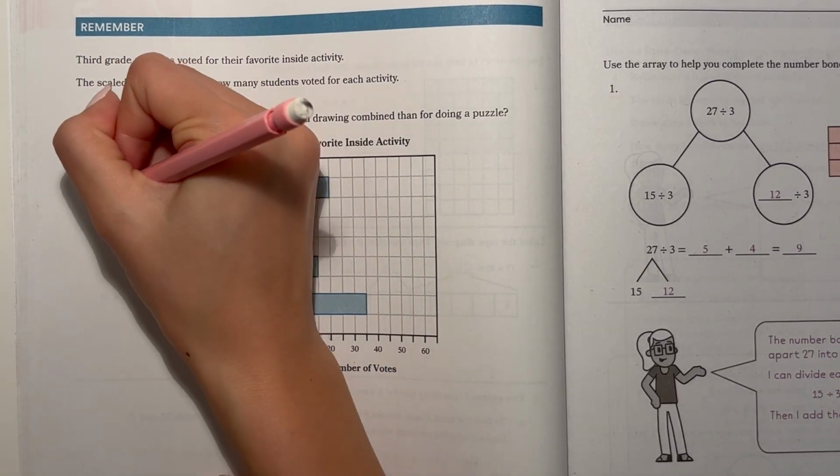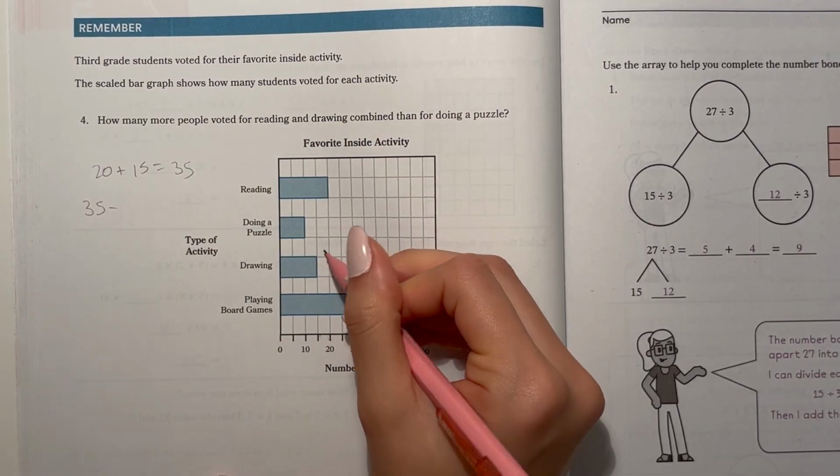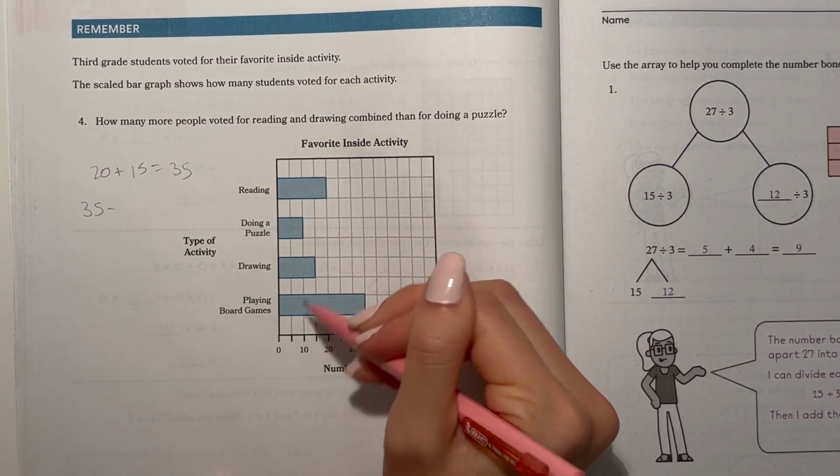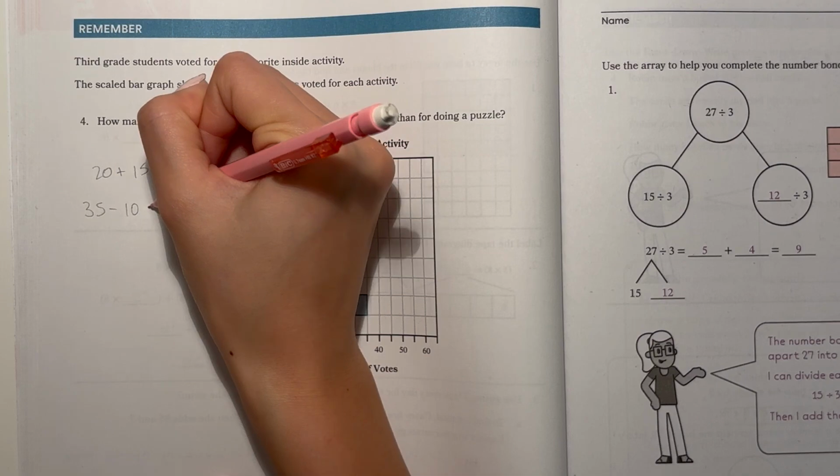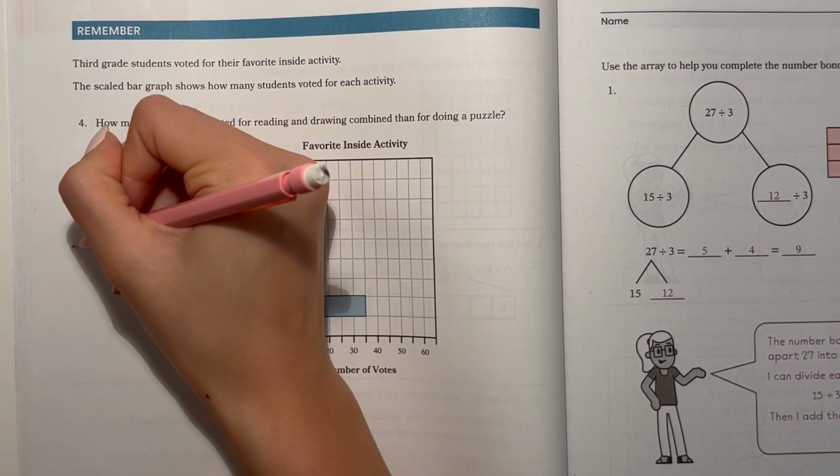And then now we're finding the difference with a puzzle. So doing a puzzle got 10 votes. So 35 minus 10 is 25.